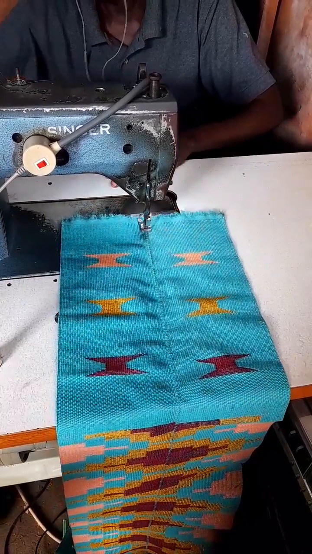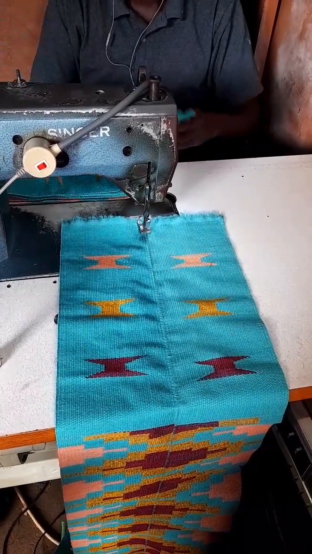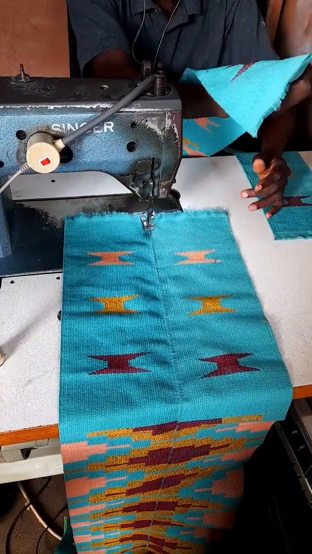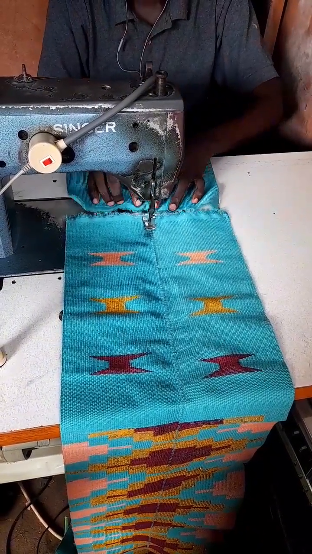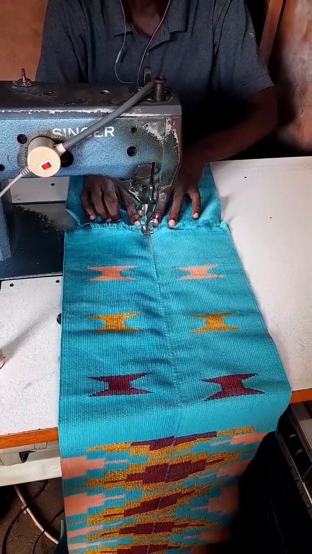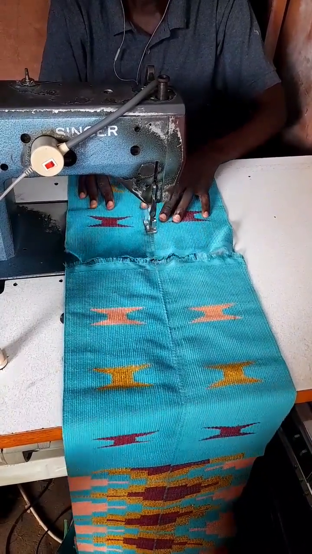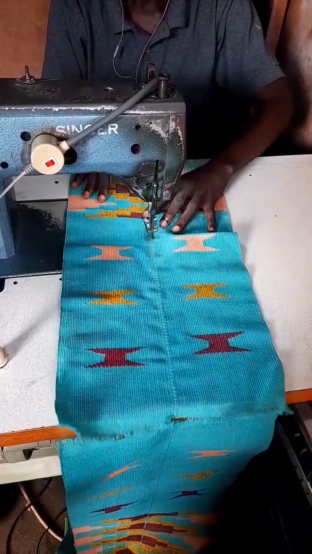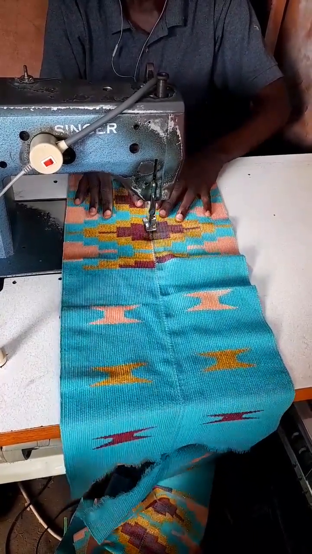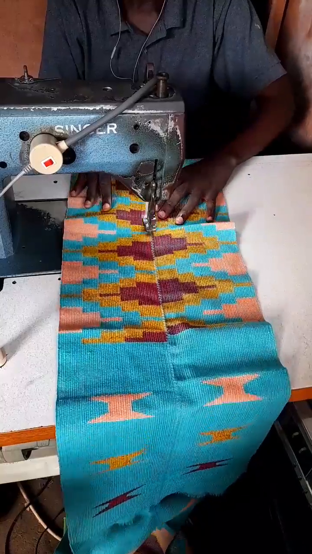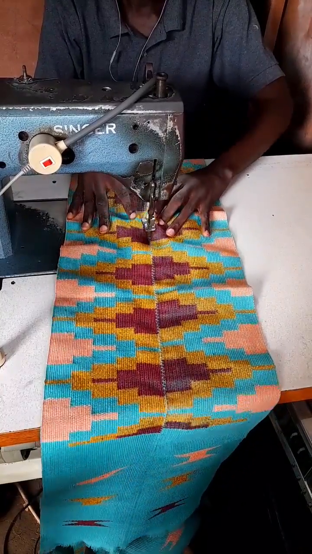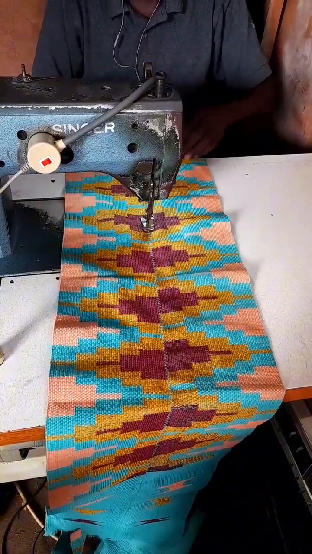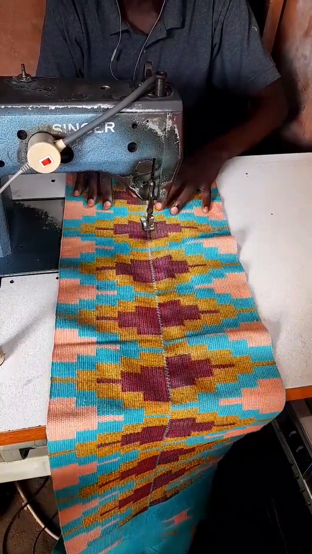Remember, in episode 14 we saw a similar joining of individual strips to make a kente cloth, but that one was a plain kente cloth. But in this particular episode, this is a designed kente cloth, and this design is called the Agyemang design. So that is the joining ongoing.